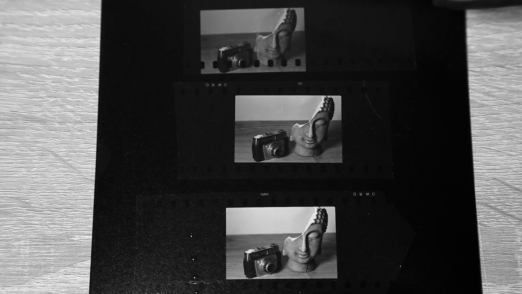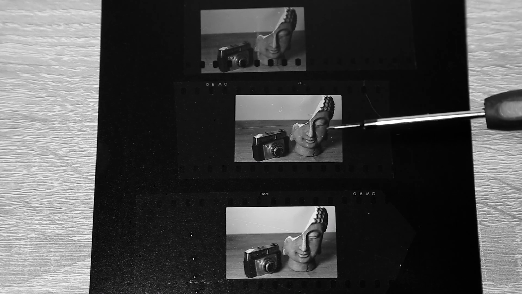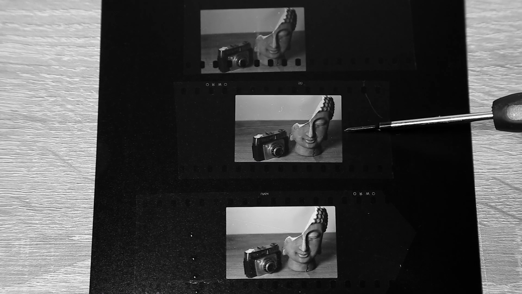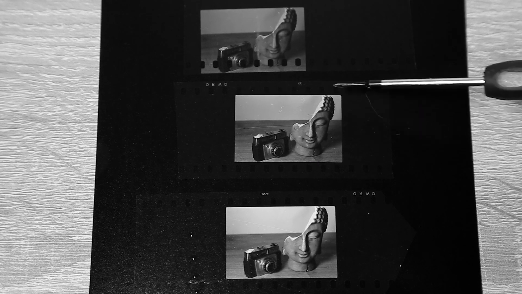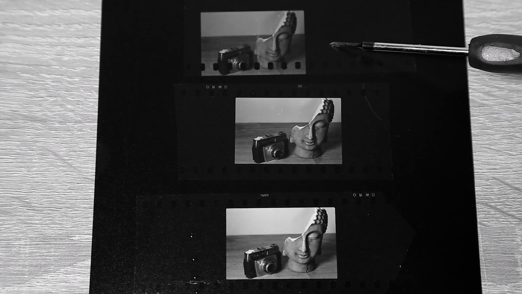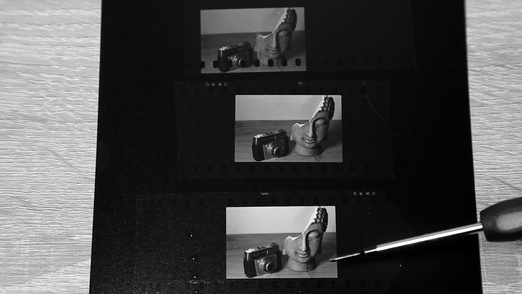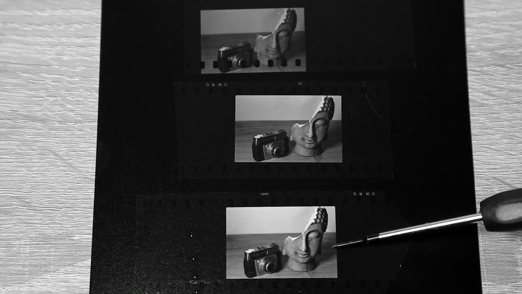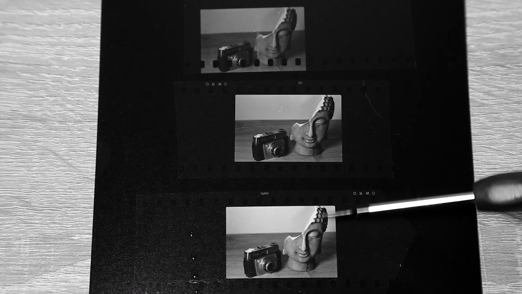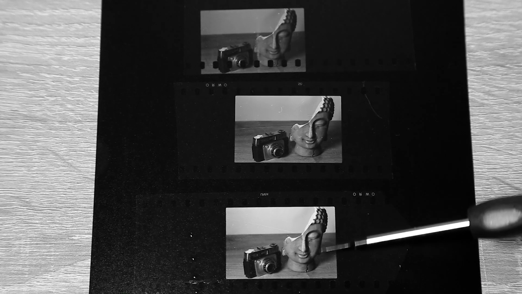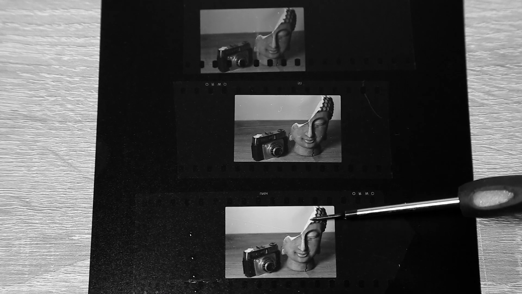So this is the contact print here that I've made, and that's the normal development negative. So that was 7 minutes. That's the under development, by 2 minutes. That was 5 minutes. And that's the overdevelopment by 2 minutes. That was 9 minutes. I don't know how it's coming out on the video. This one looks better, but it's still a bit blown out in the highlights.